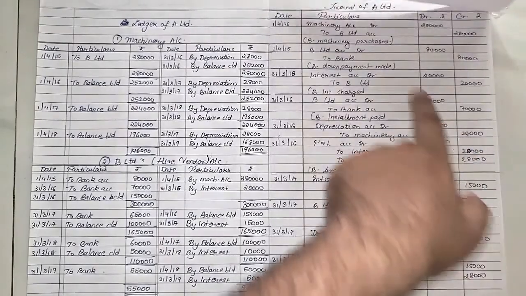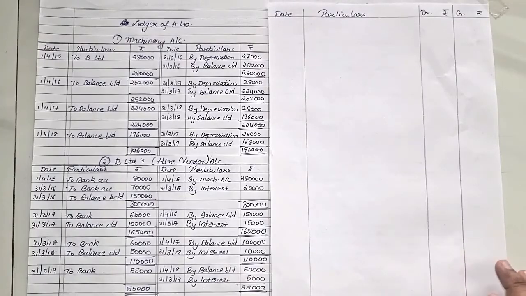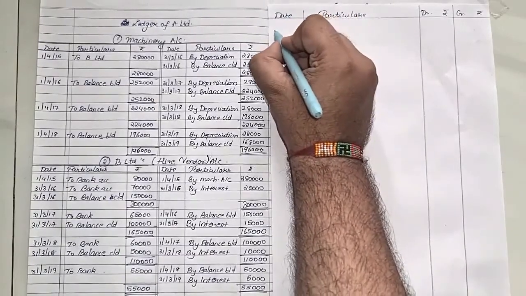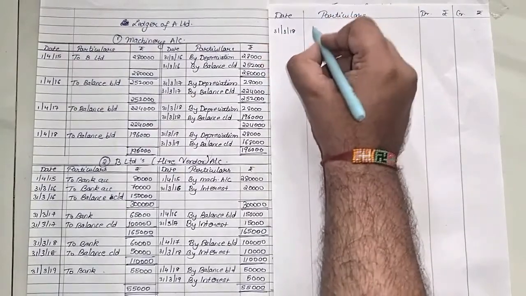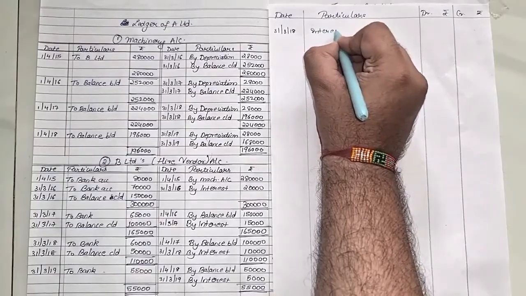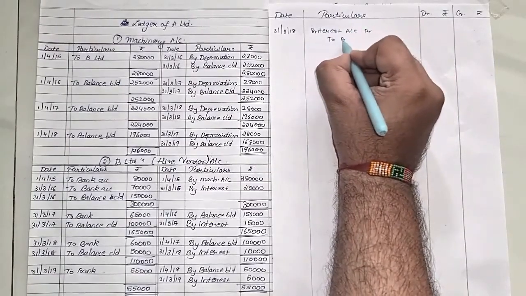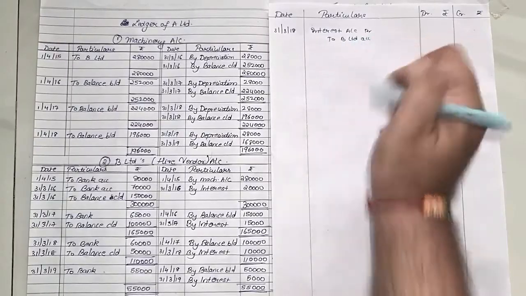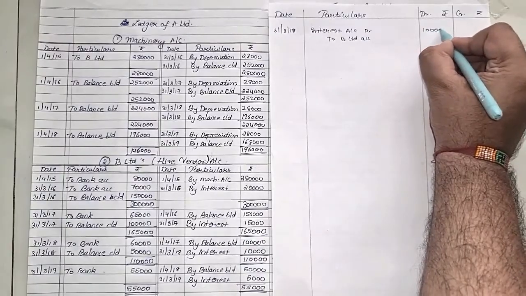After passing those entries for the second year, I'm putting an extension here. We'll start with the third year now, which is based on 2018. So again, 31st March 2018, we are going to start with the interest part first. It will be interest account debit to B Limited. Third year's interest was 10,000, so 10,000 on either side.